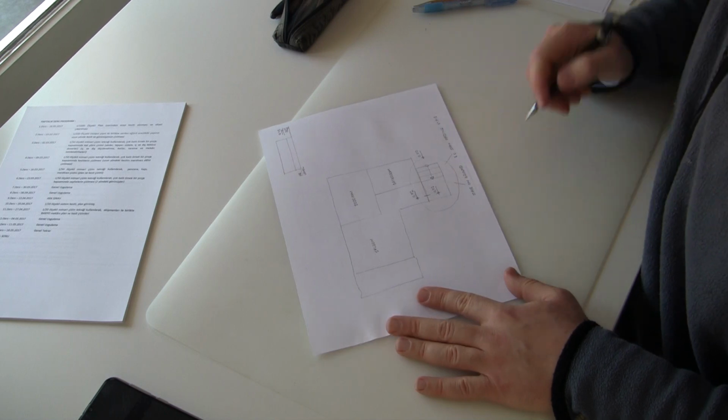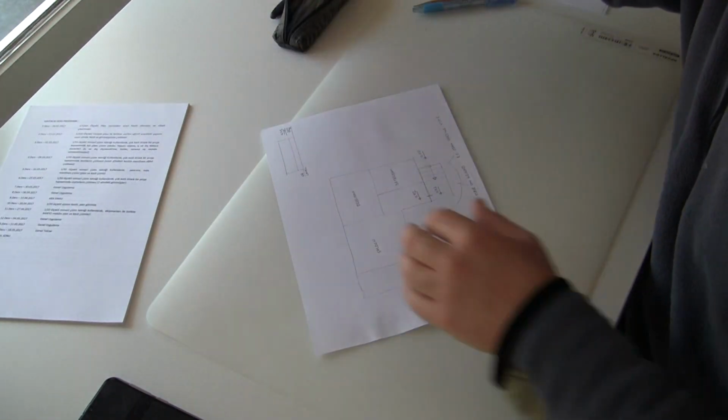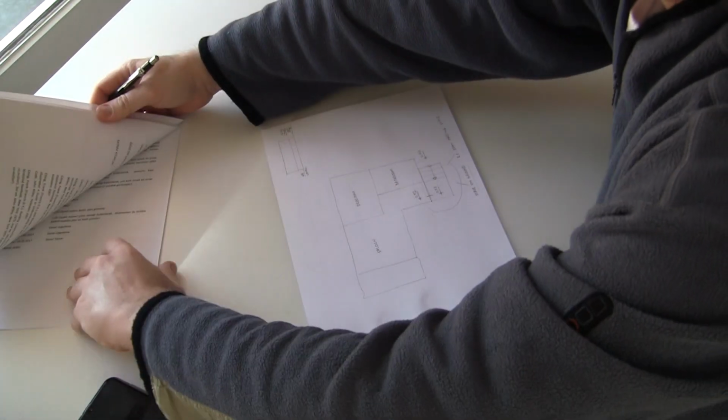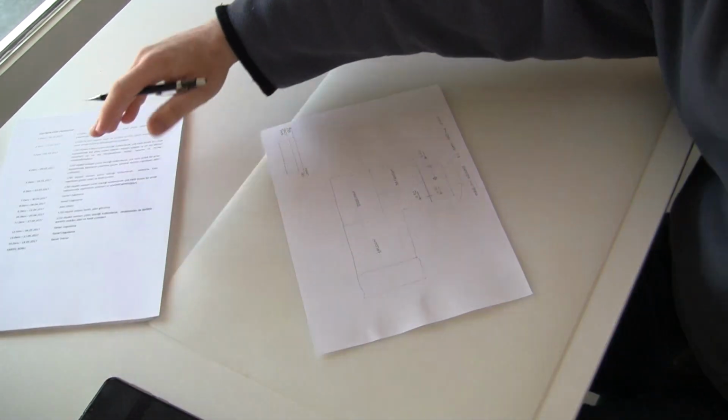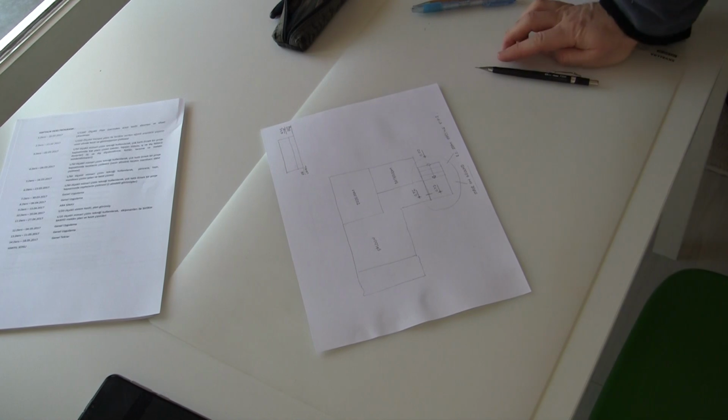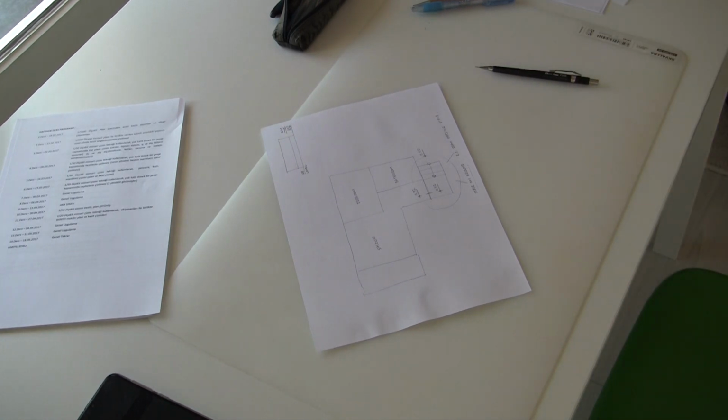Let's see how it happens. First, I run out of draft papers. Just a second. Let me grab a couple of sheets.